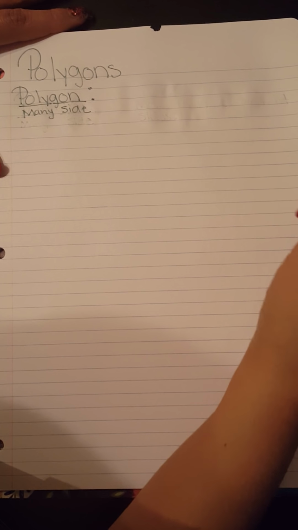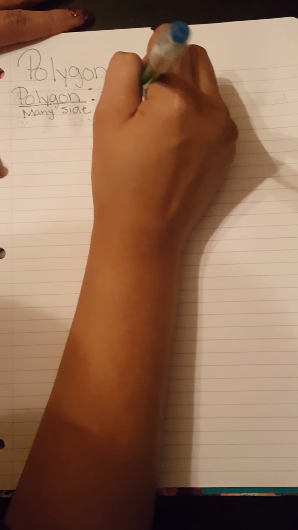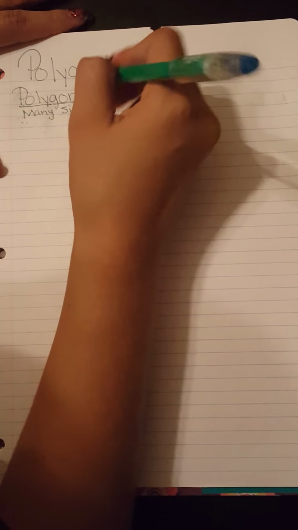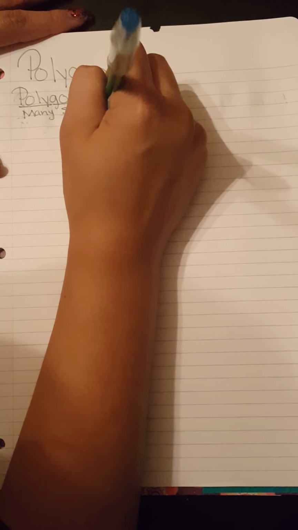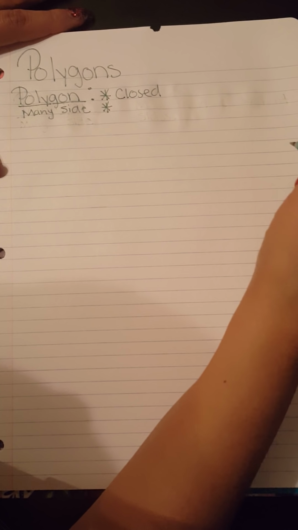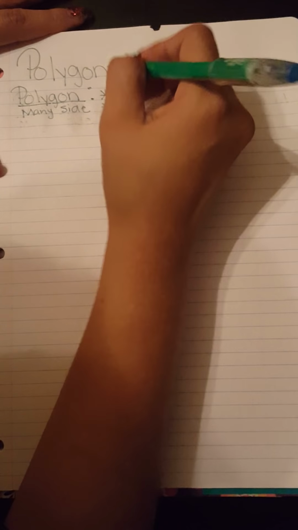If you want to know whether you're truly working with a polygon, there are two main things you need to look for. The first thing you need to look for is a closed shape. All lines must be connected with a vertex. The next thing to look for is a shape that has 3 or more sides, and they must be straight.